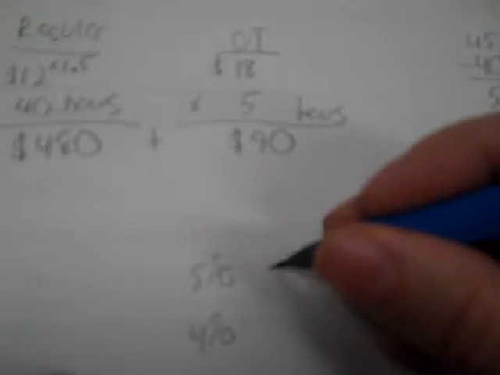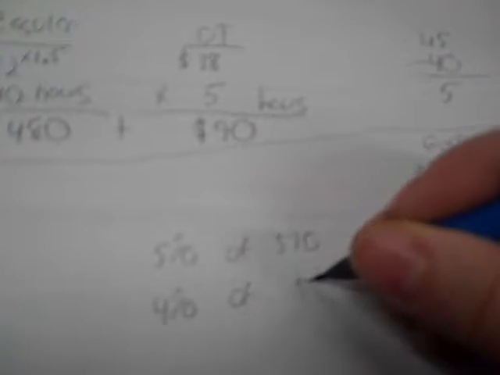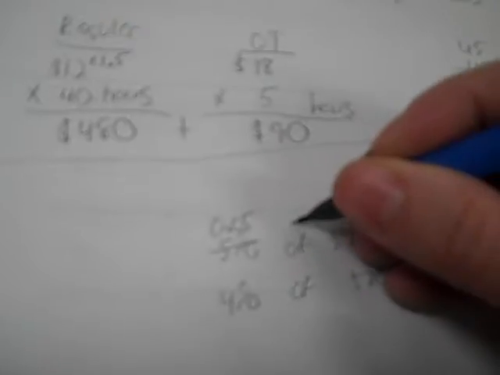So 5% of, and it's going to be of, so I'm going to split that. It's of 570 and of 570. So you know how to find the percent of a number. You just divide 5 by 100, 0.05, and then times, okay? So 0.05 times 570 is 28.5, so it's going to be $28.50.